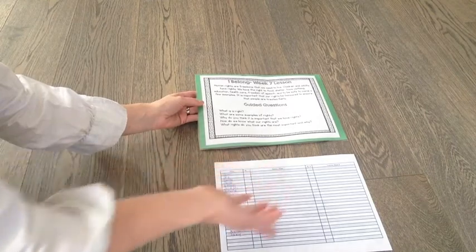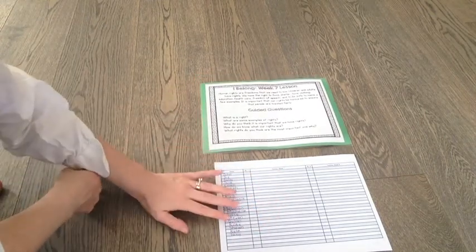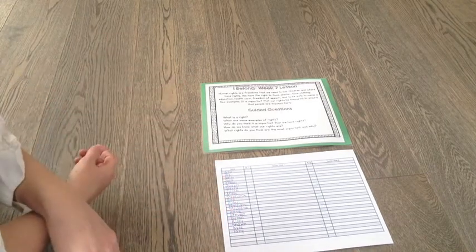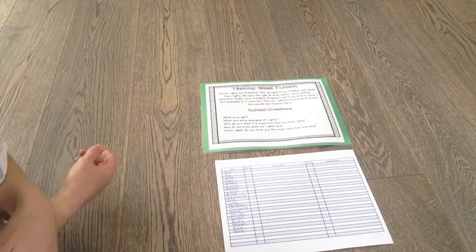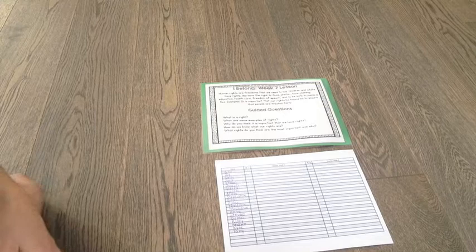Then I use those anecdotal notes to give them their mark for social studies and also to determine what I need to teach for the next lessons. So those are the centers for week 7 for the rights.